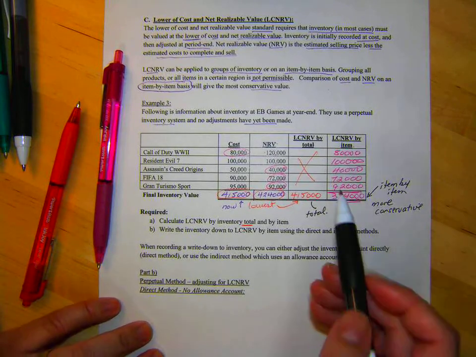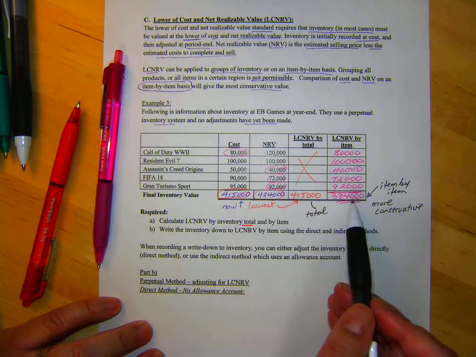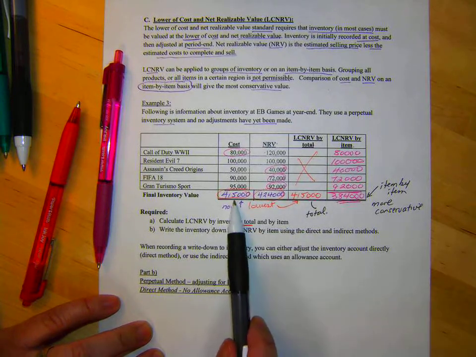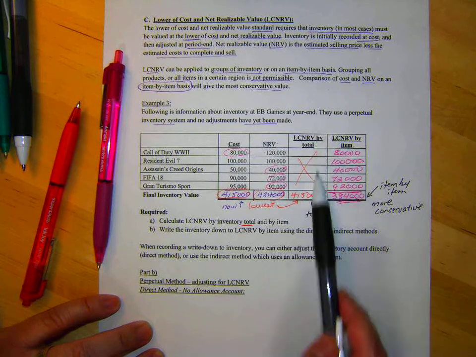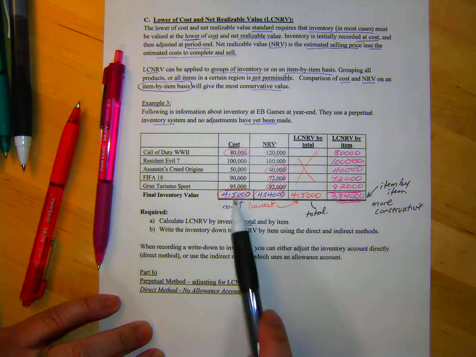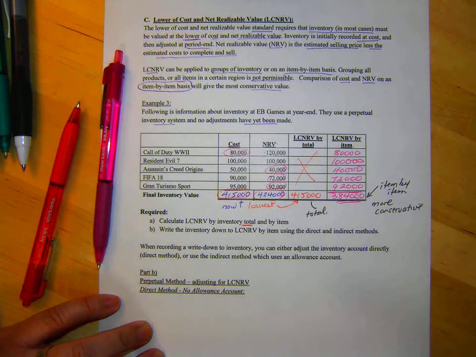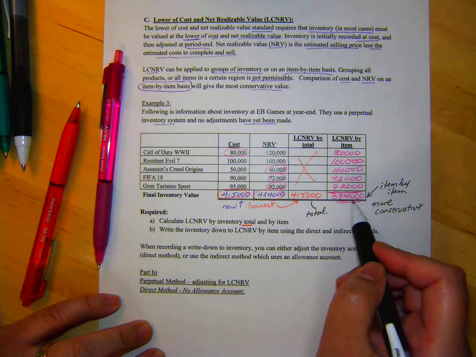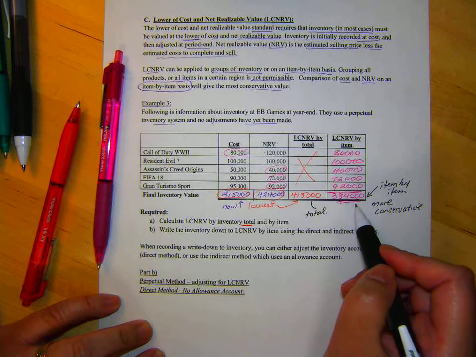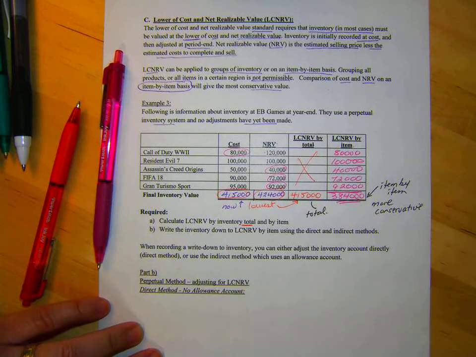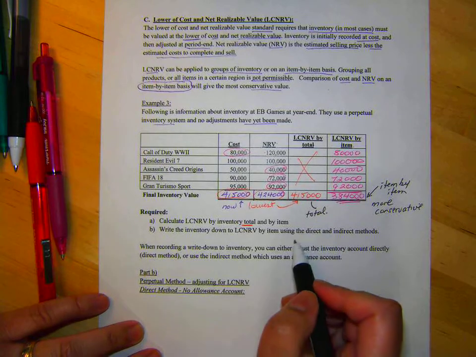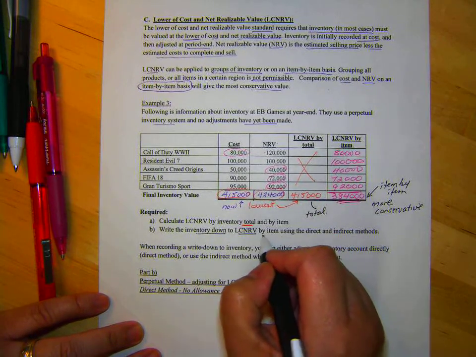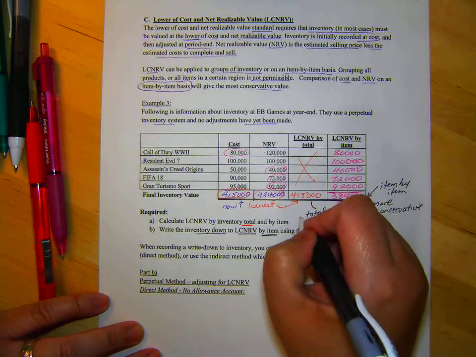Now, once you've calculated these, whether you're using by total or item by item, this is what it's sitting at now. If we're using by total, does it need to be written down to anything? No, because we write it down to the lower. So it needs to be written down. But does this one need to be written down if we're doing it item by item? Yeah. Okay. So we're going to write the inventory down to LCNRV by item. So this one wouldn't need to be written down.